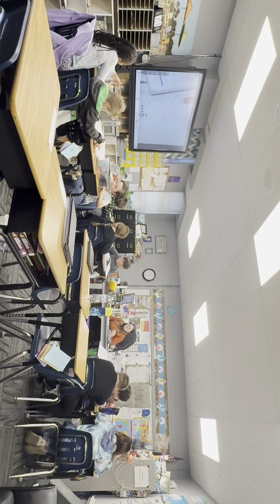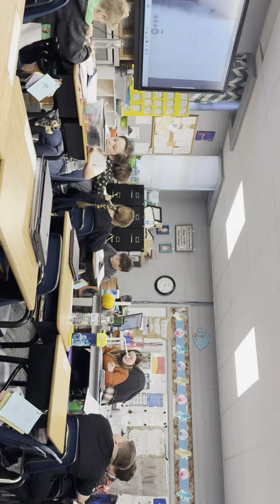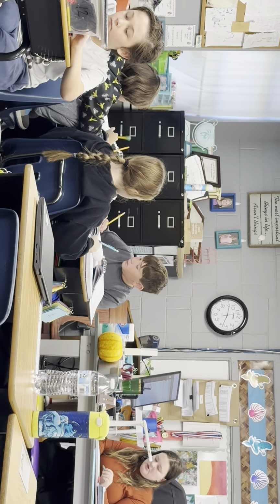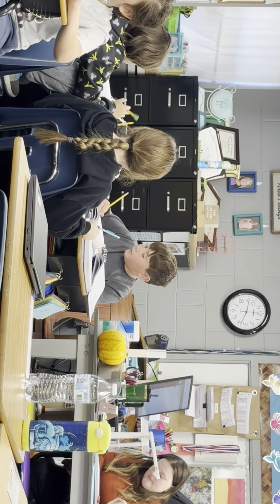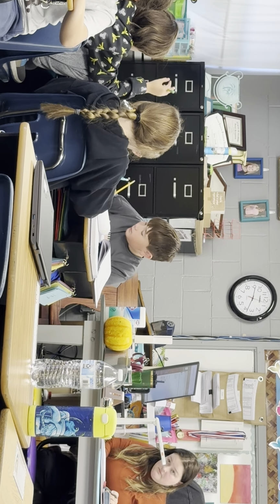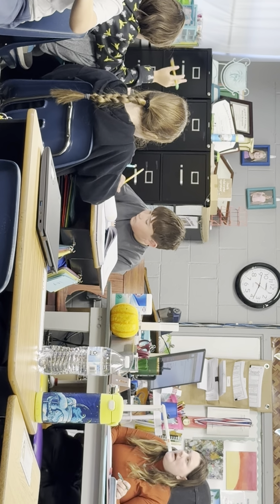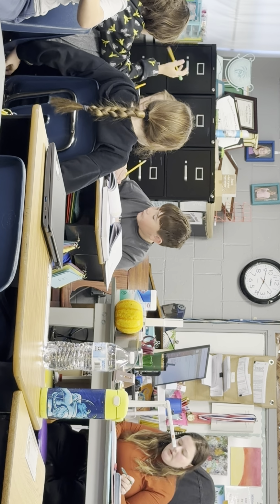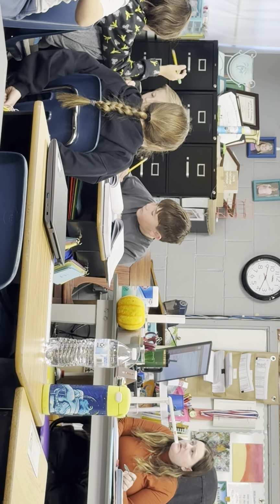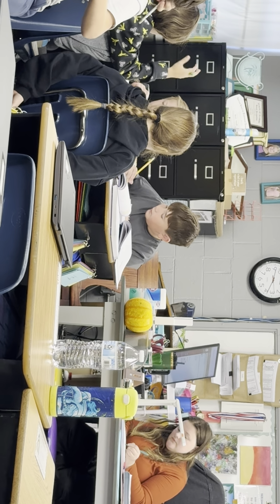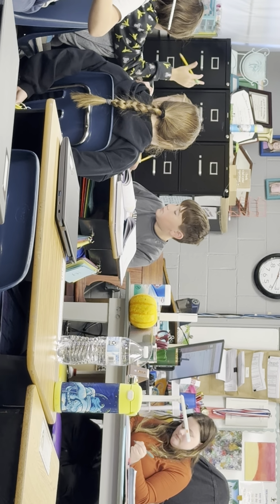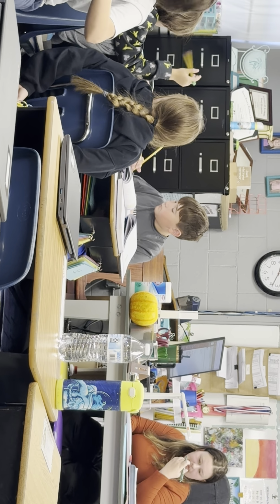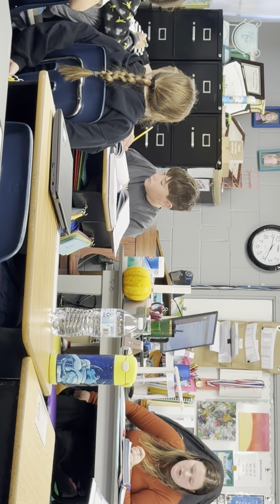Then you underline your zeros in your 60,000 with your purple colored pencil. And 6 times 6 is 36. We're going to multiply those first. Then you add your zeros. How many zeros do I add? 4, because there are 4 zeros in the number 60,000. You get 360,000.